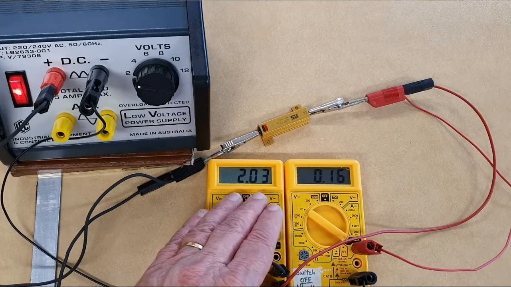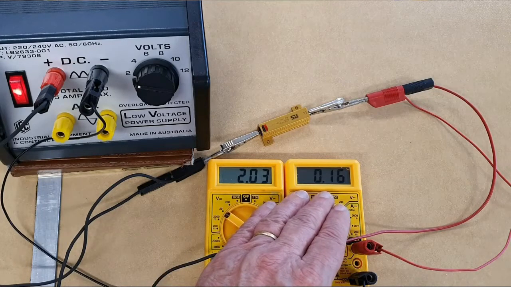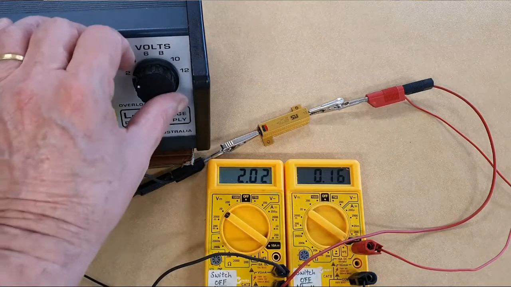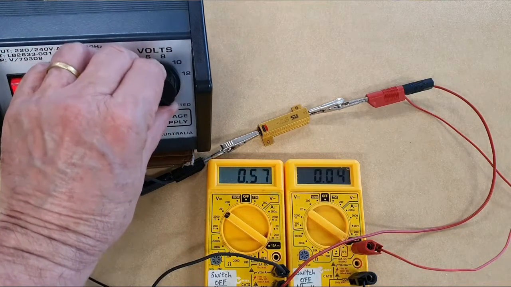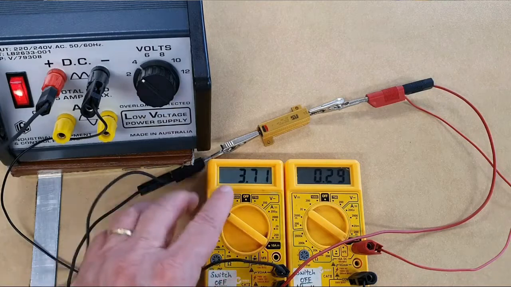Well, let's say 2.2, and over here a current of 0.16. I change the voltage again and bring that up.